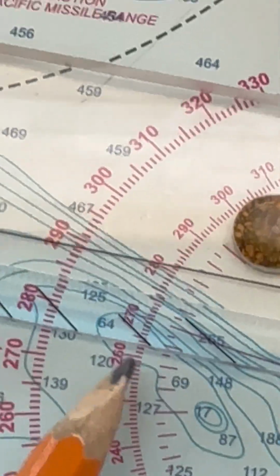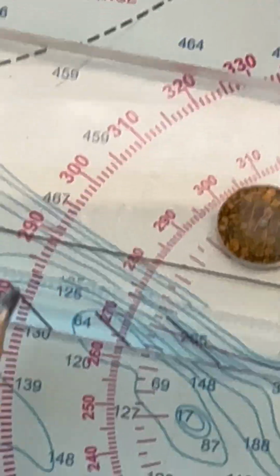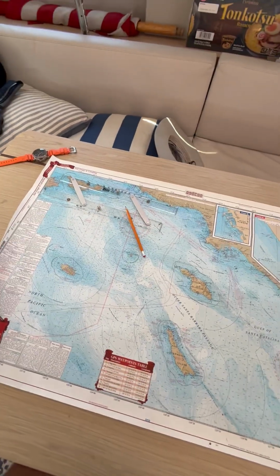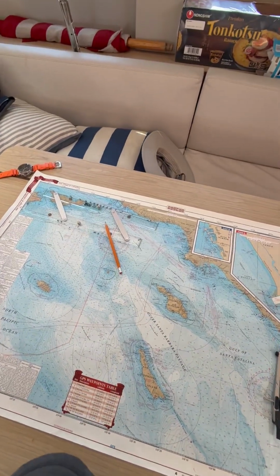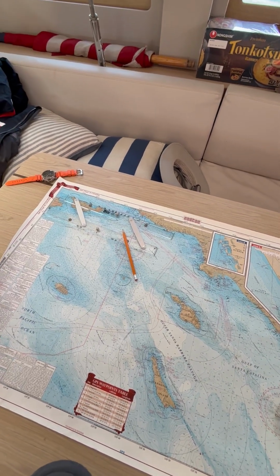So I will be going 260, 1, 2, 3. So I just need to make sure that my compass on the binnacle of the boat is always aligned to 263 as I'm manually steering, and I will get where I intend to go.